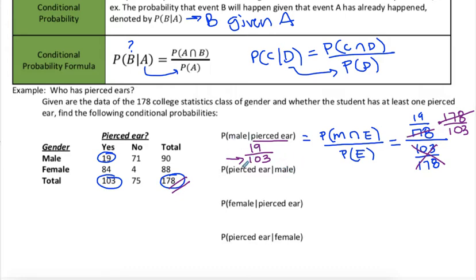Now if I switch it and ask, what's the probability that I would choose somebody that has a pierced ear given they're male? This is changing my denominator. Now we have only the males that we're looking at, so only 90 people. We've eliminated the other group. Of those 90 males, what's the probability I would pick somebody that has a pierced ear? There's 19 that have a pierced ear, so 19 out of 90.